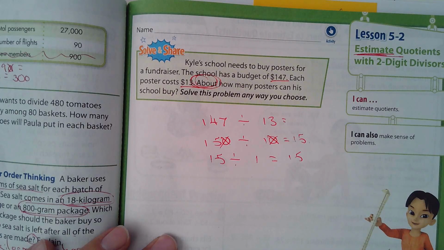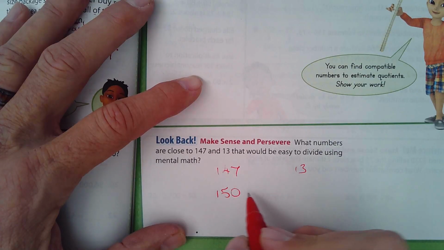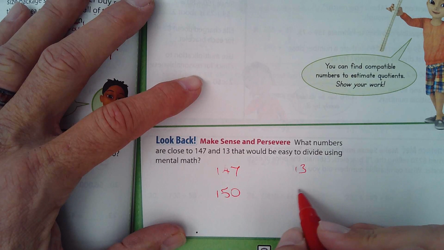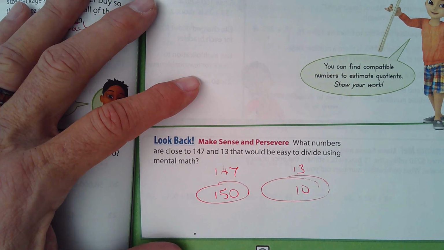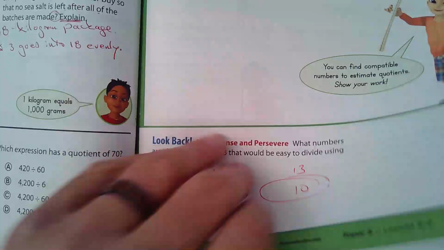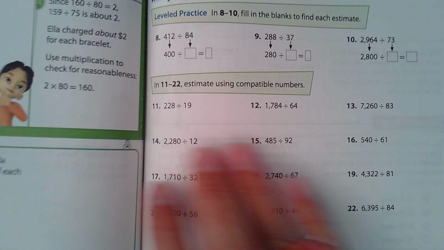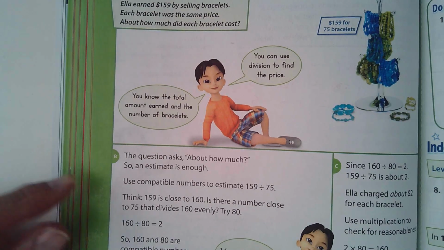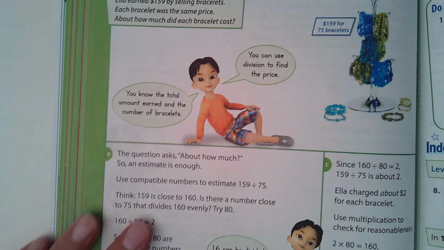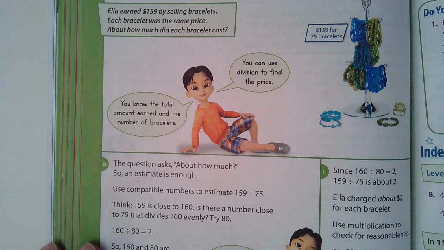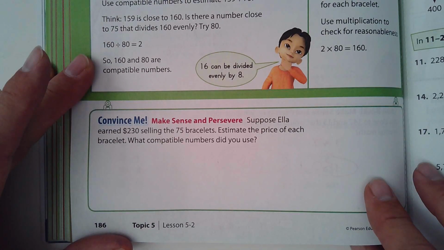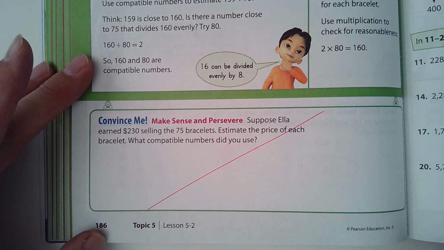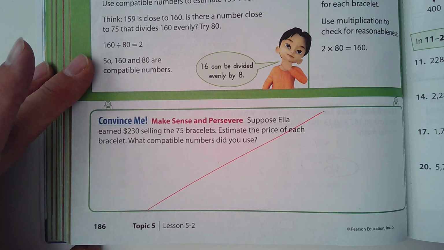Now, if you had changed the 13 to 15, it would have been a little bit different. The answer would have been roughly 10. So it says you can solve the problem any way you choose. Some of you may have done it a little bit differently, and that's okay. Down at the bottom of the page, it says what numbers are close to 147 and 13. And so what did I use? I used 150 and I used 10. Okay, so that's all they're looking for right there at the bottom of the page.